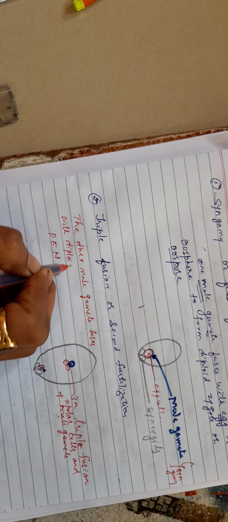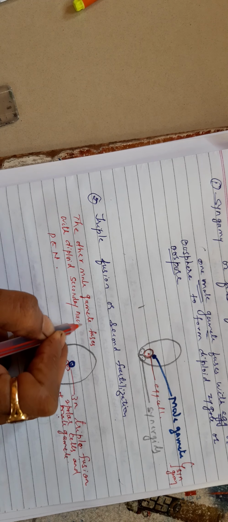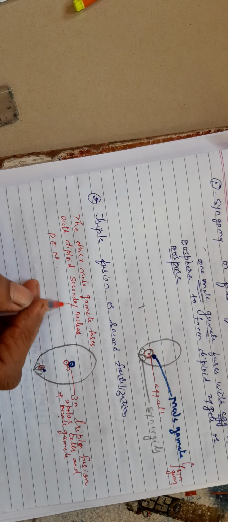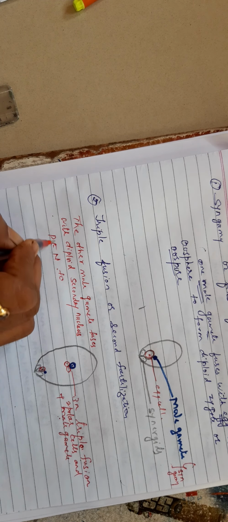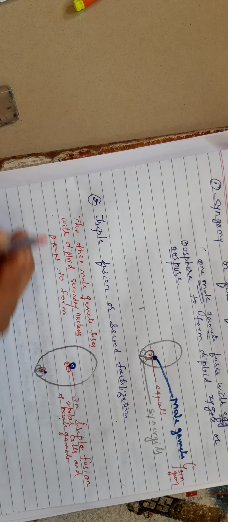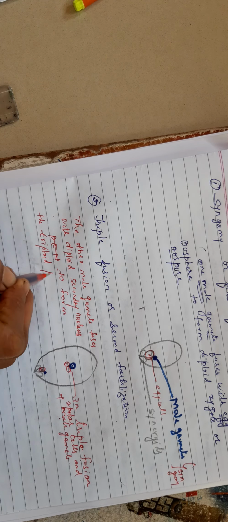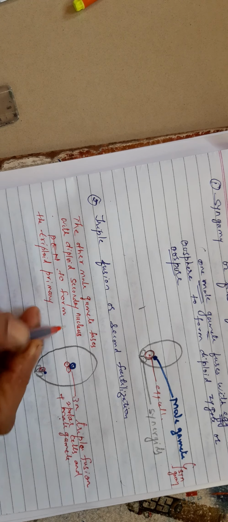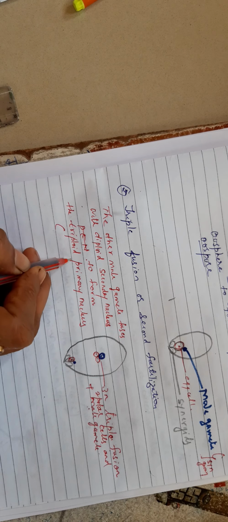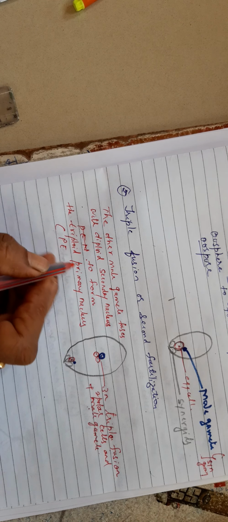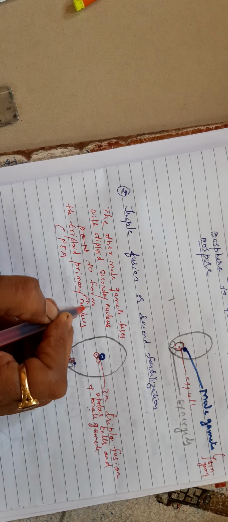the diploid secondary nucleus to form the triploid primary endosperm nucleus. It is known as PEN, triploid primary endosperm nucleus.